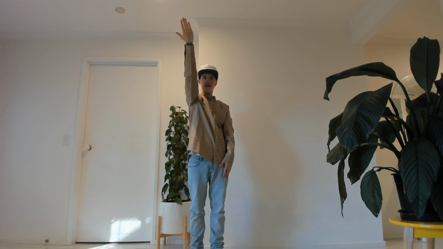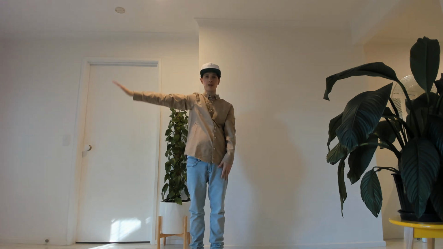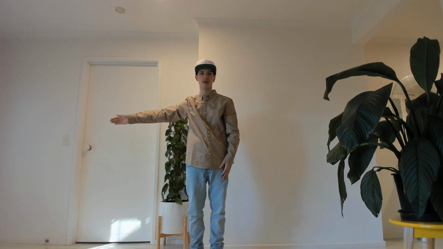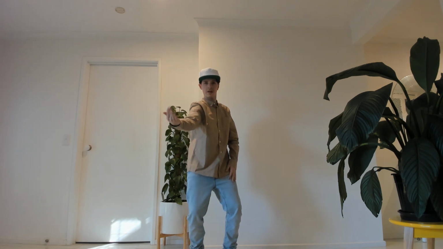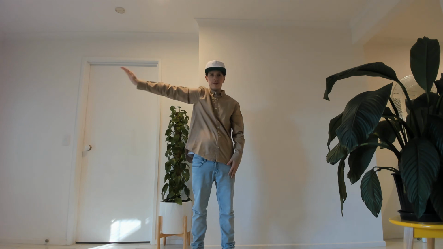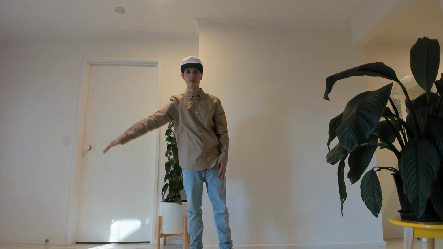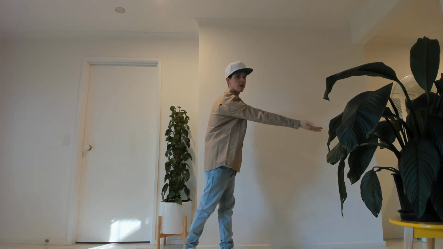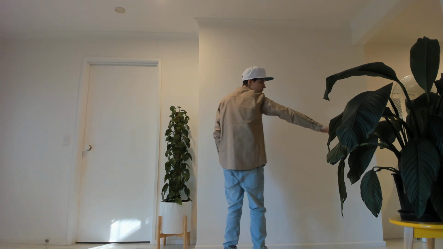So the palm up, palm to the side, and as you do that, you do still want to keep that waving motion as well. So you could be like this, you know. So you still want to try and wave with it, and if you can do the wave cleaner, then that's even better.